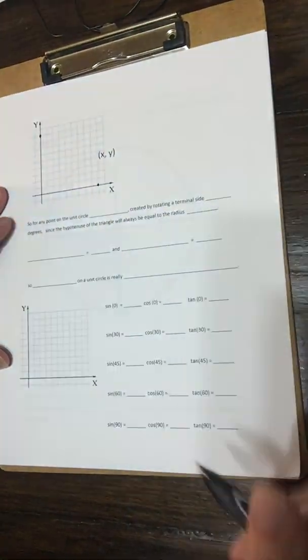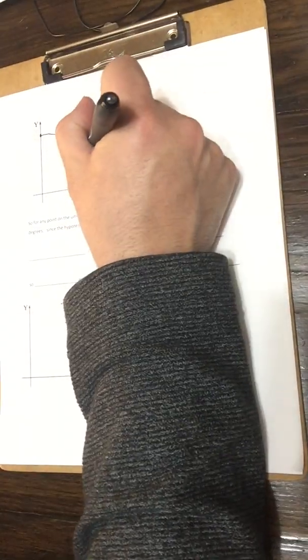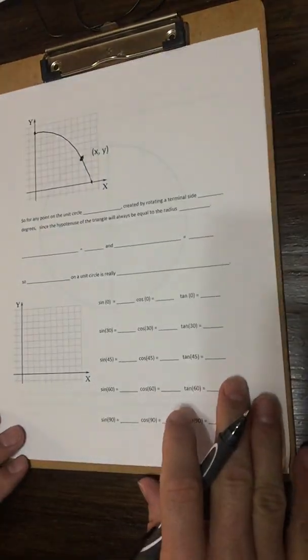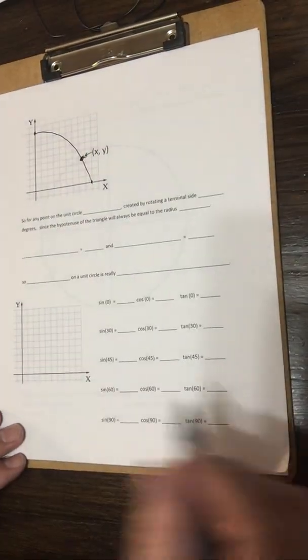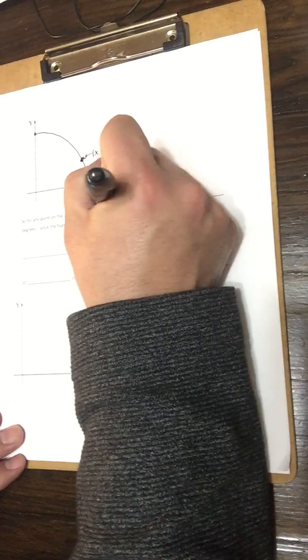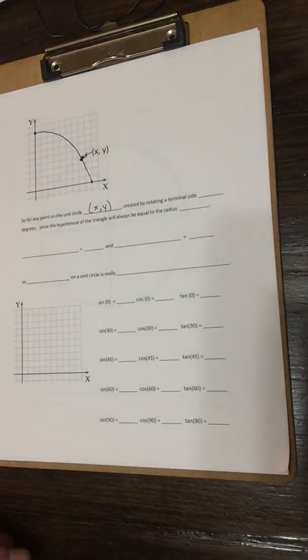I want you to go up to just one shy of being all the way up to the y and one shy of getting to the x. I'm going to try and draw a circle in the first quadrant there. There's a circle. Now I'm going to say there's this point xy that's on the circle. Okay, that's my point xy right there. For any point on the unit circle xy, I don't know if you noticed this or not.